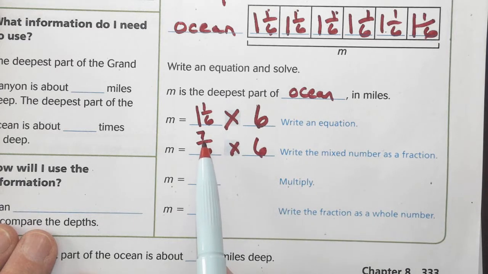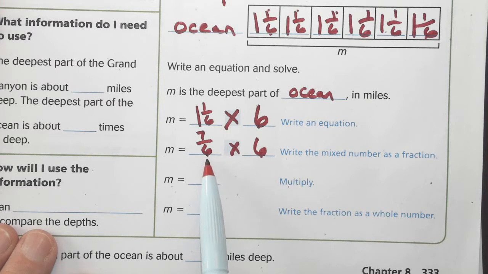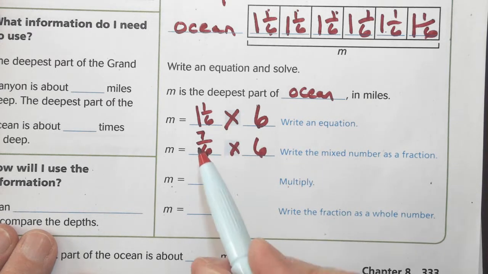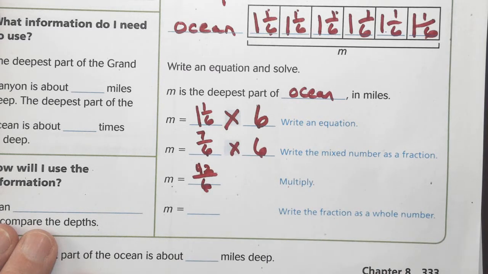And then we simply multiply. Remember, we multiply the numerator times our whole number because the denominator stays there. It just shows the total number of pieces we have. 7 times 6 is 42. So now we have 42 sixths. And now we have to change this back to a whole number. How many 6's are in 42? 6 times what is 42? It's 7, isn't it?